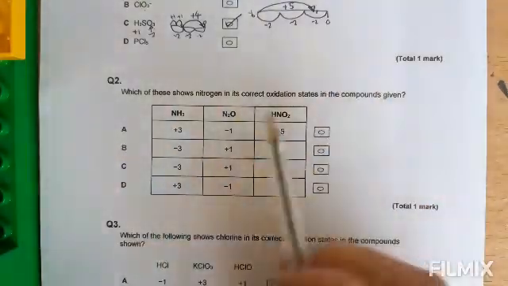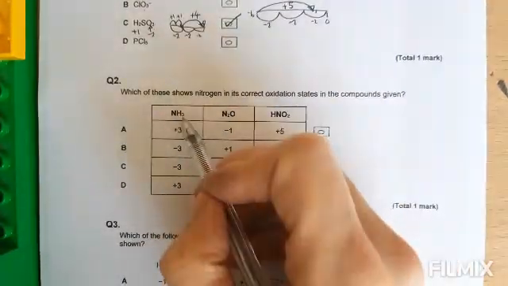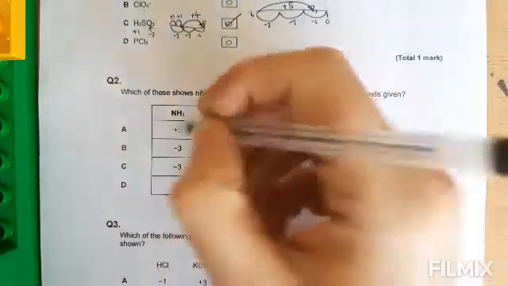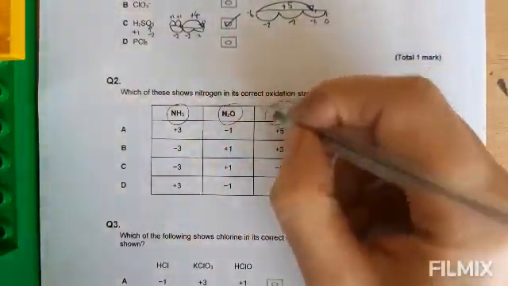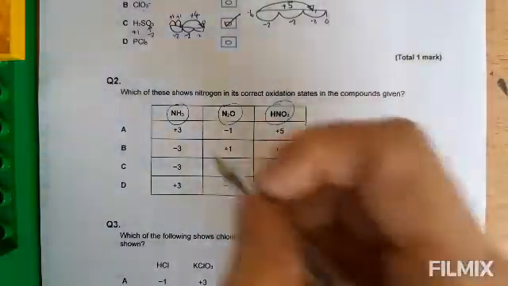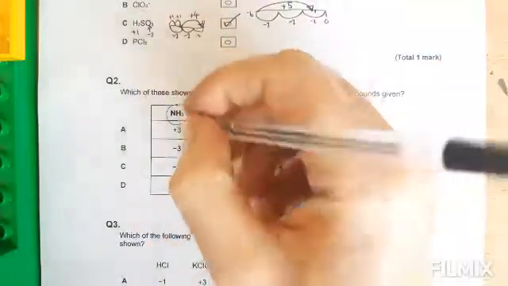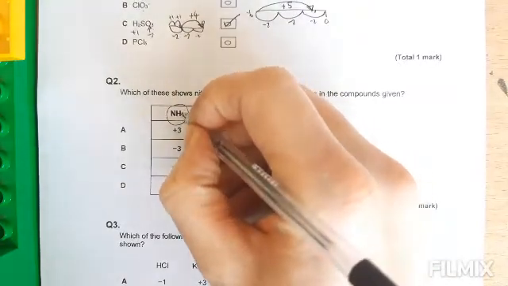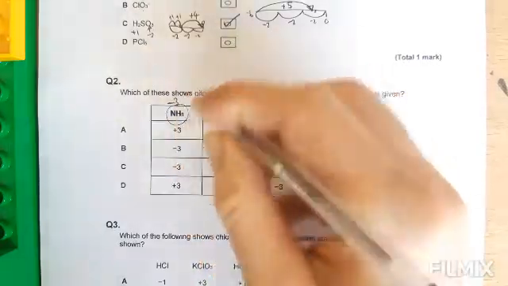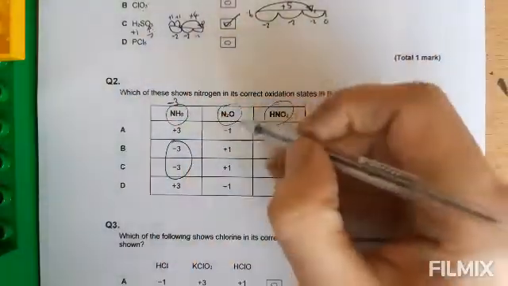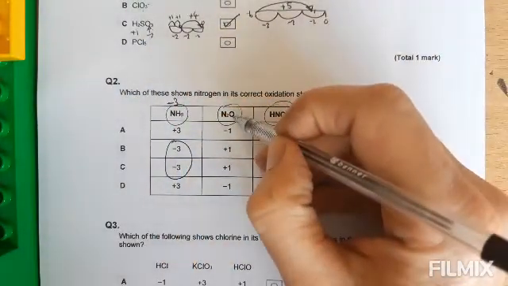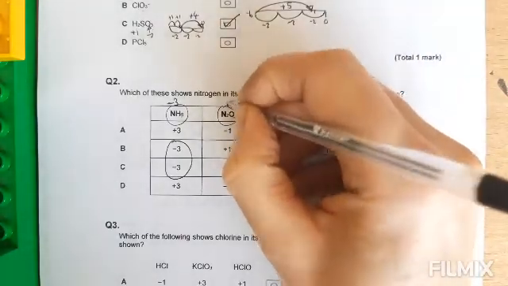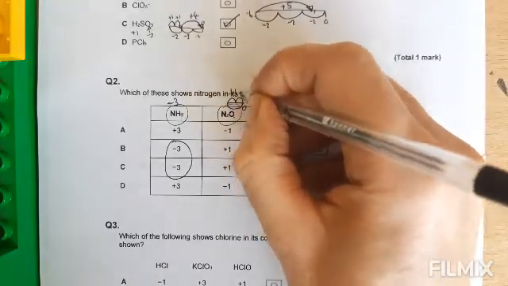Right, I'm going to have a look through these now really, really quickly. Each hydrogen is +1. What I'm doing here is just working out the oxidation states rather than looking through each one to see which is the right combination. Nitrogen is the correct oxidation state. The hydrogen is +1, +1, +1, so +3. So the nitrogen must be -3. That means it's either B or C.